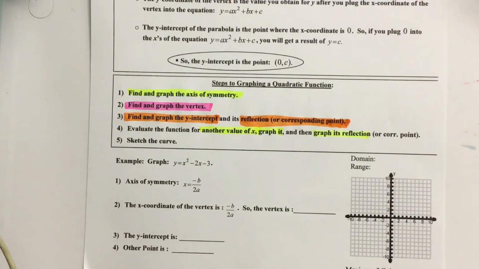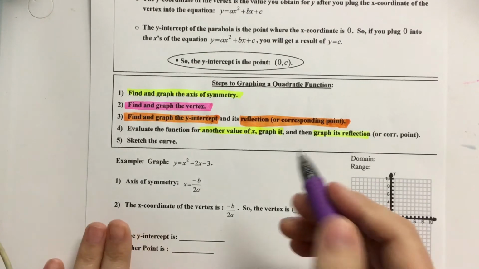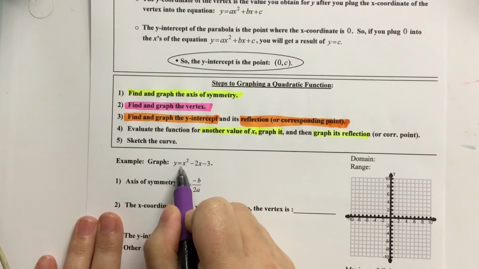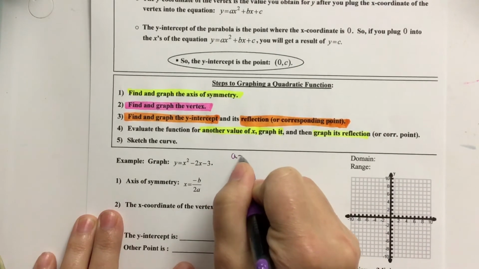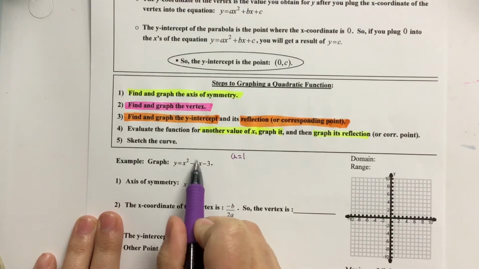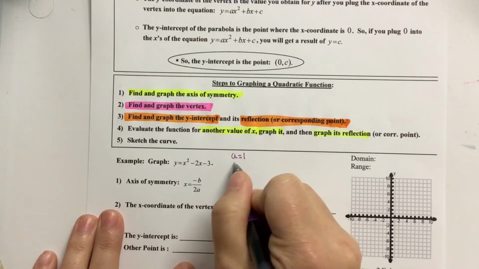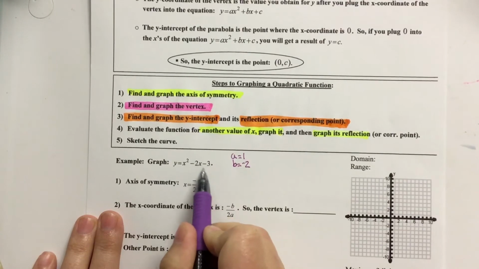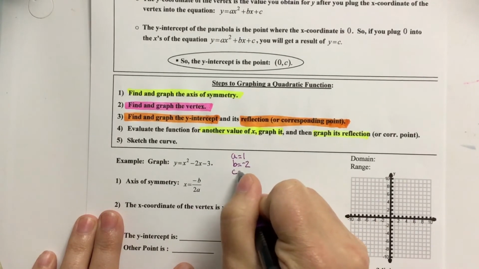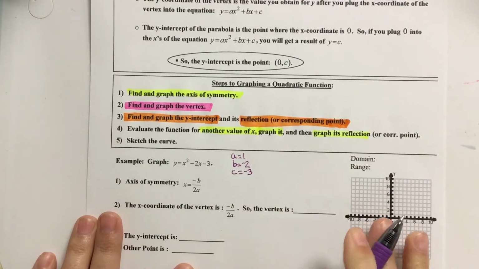Okay, so here we go. First, I want to make sure you all know what A, B, and C are. Remember, A is in front of the x squared. You don't see anything there, so that means A is 1. B is the number in front of the x, so B is -2. And C is the constant, the number without the variable, so C is -3.